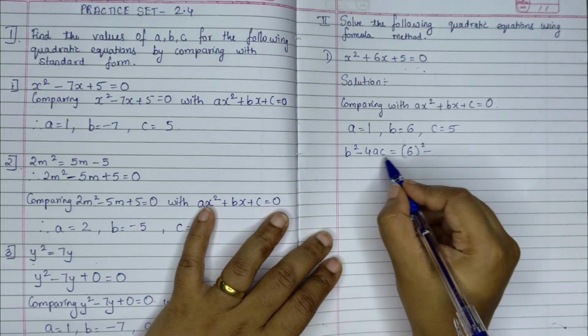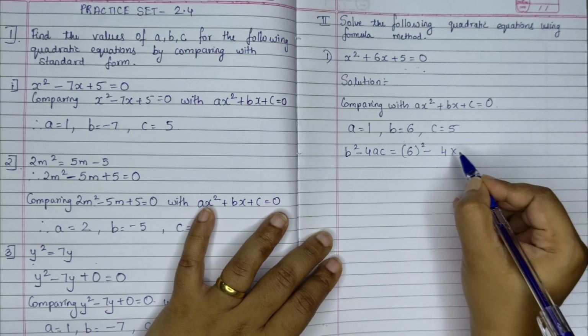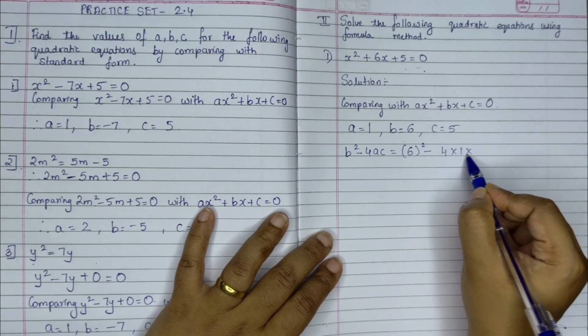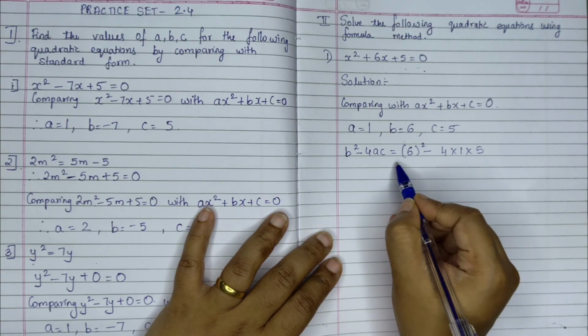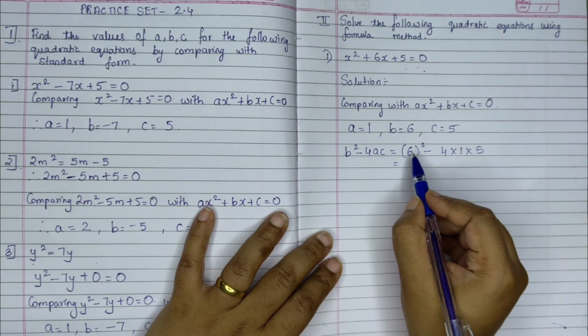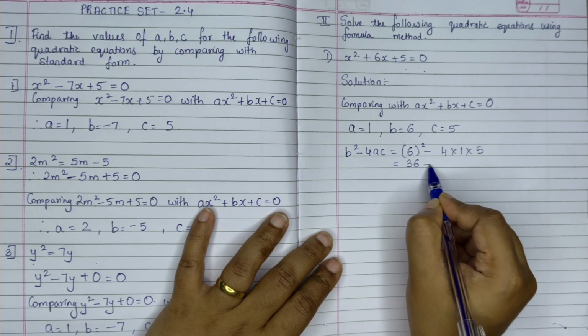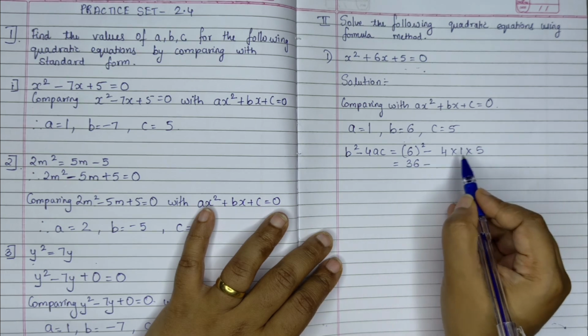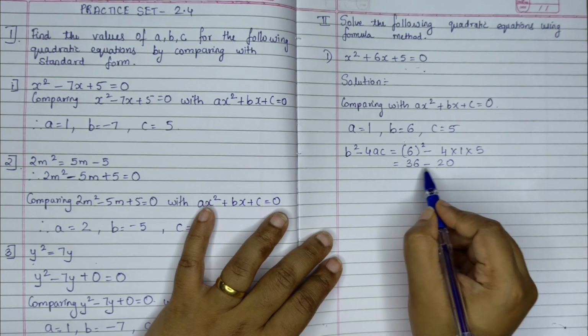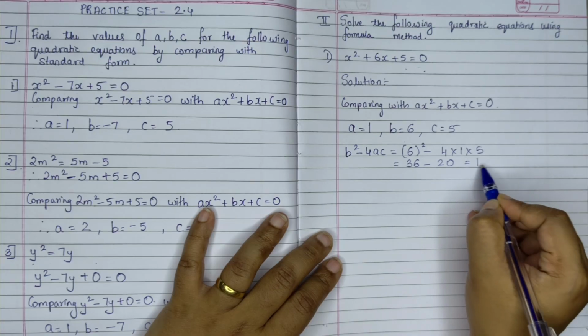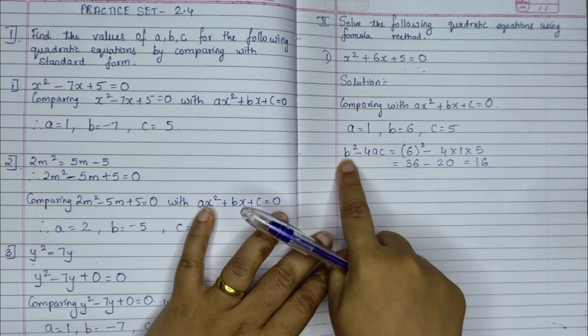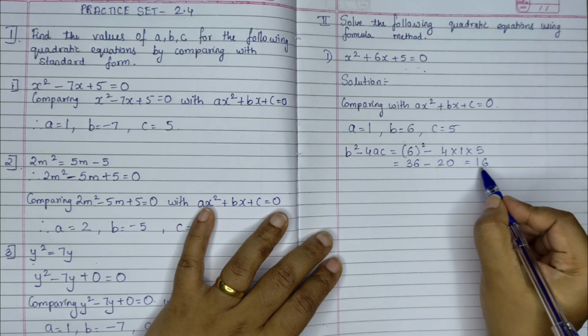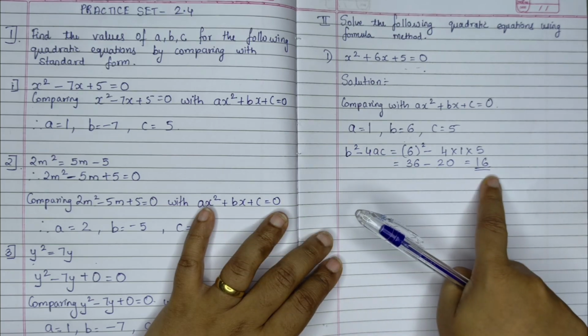So 6 square minus 4 multiplied by a is 1 into c is 5. Okay, so here we get 6 6s are 36 minus 5 4s are 20. So 36 minus 20 you will get 16. So you got the value of b square minus 4ac is how much? 16.